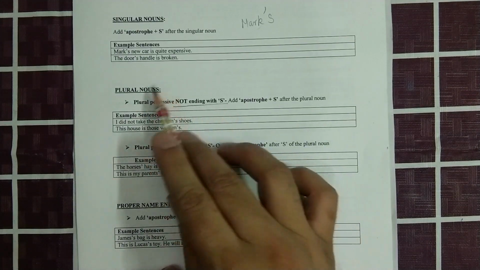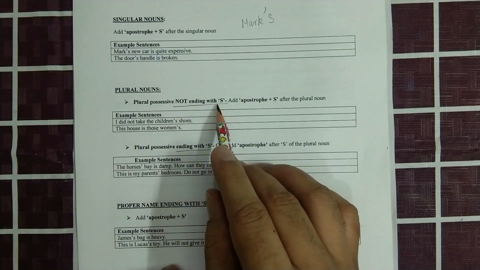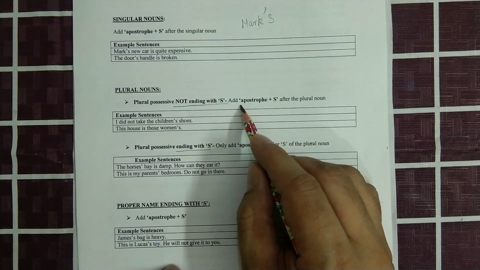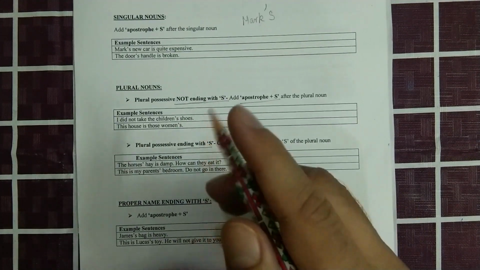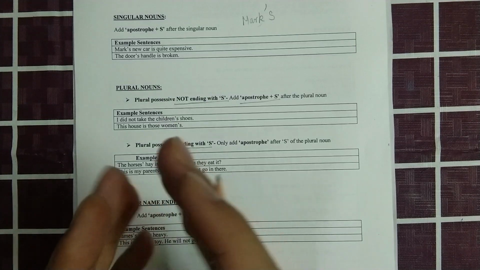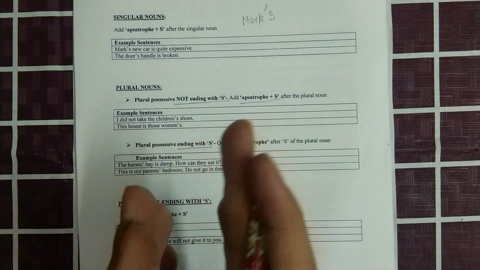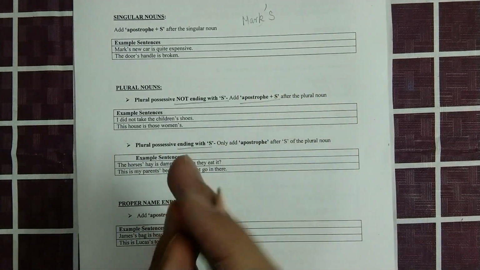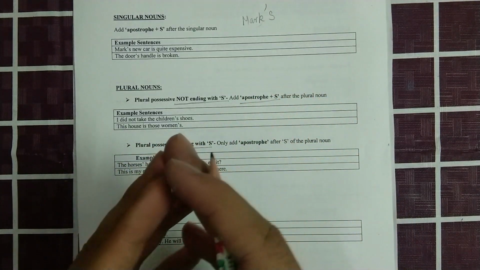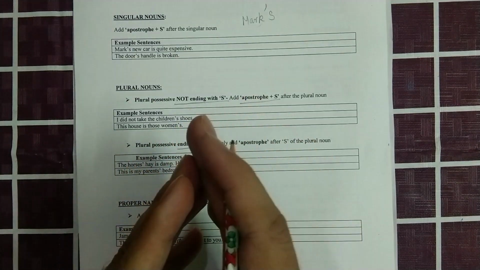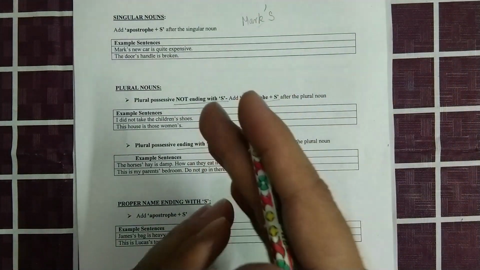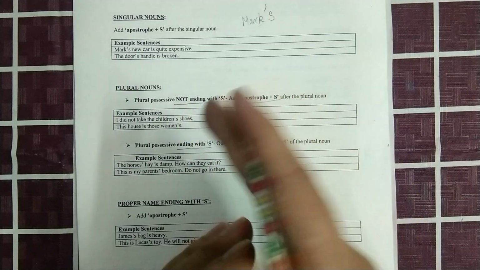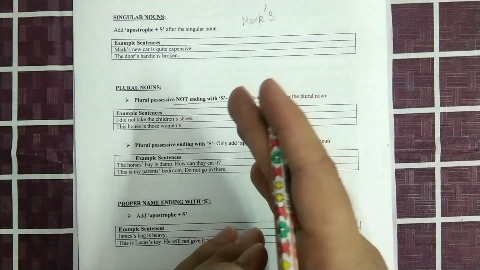When the plural nouns do not end with s, we use apostrophe and we have to put s, just like we did in singular nouns. What does it mean? There are words which are plural, but still we do not put s at the end, because generally when we use plural nouns, we add s, like bus becomes buses, tomato becomes tomatoes, mobile becomes mobiles, paper becomes papers.